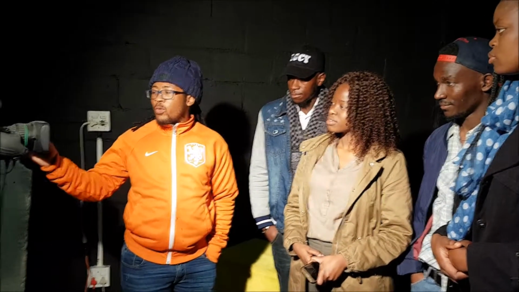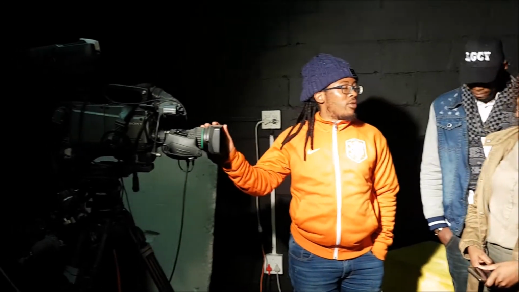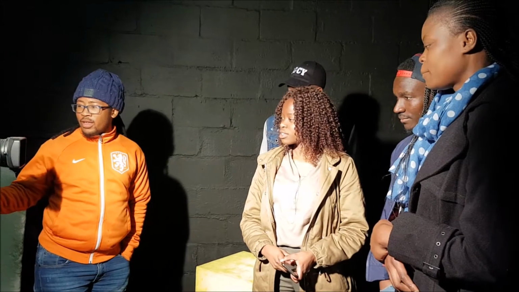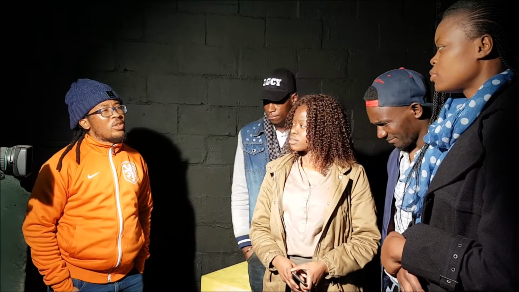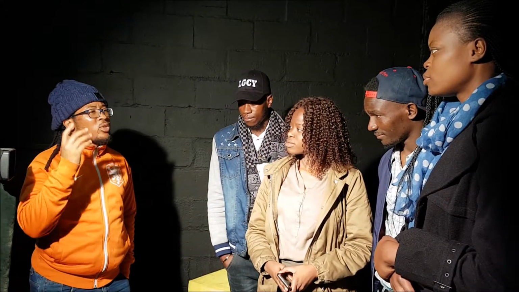This is made for studio purposes, television only. What is different between this one and the one used for weddings? This one is connected via a wire which goes straight into the recording, whereas the one at weddings is usually battery operated.